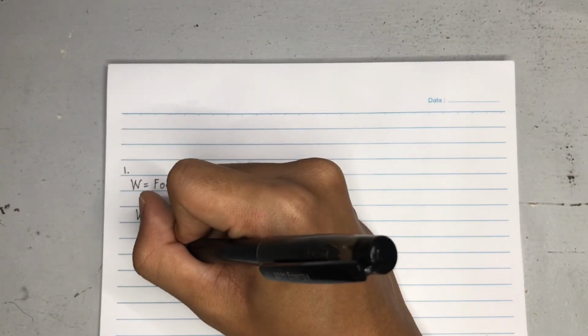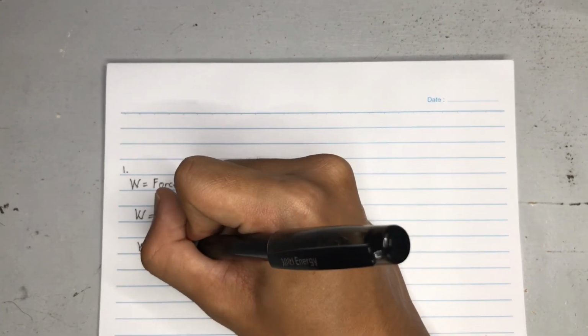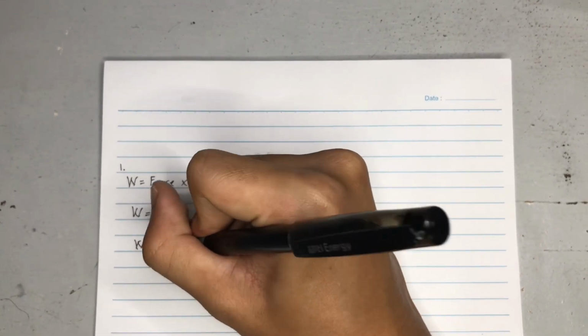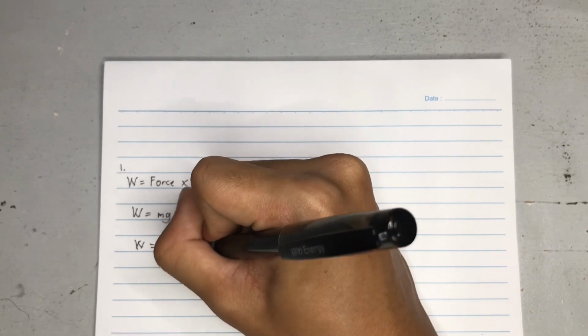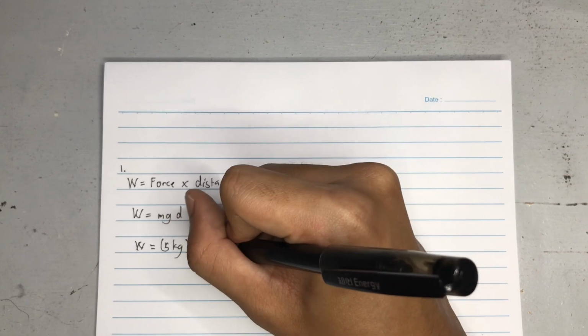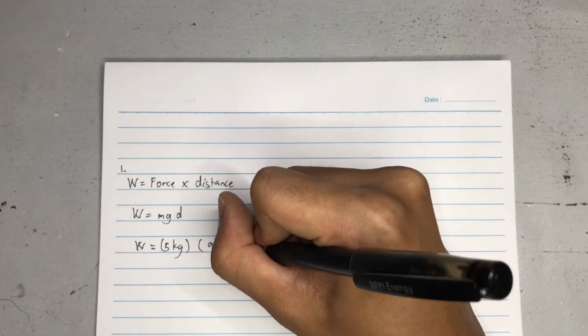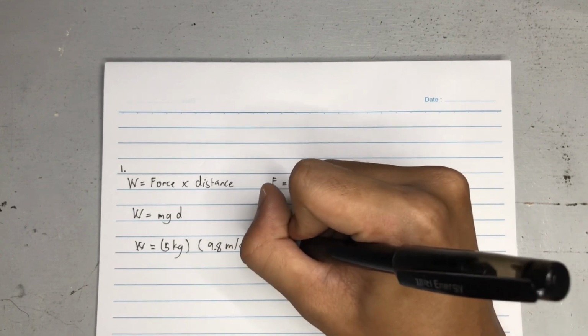Work equals to the mass is 5 kilogram, and then our gravity is equals to 9.8 meter per second squared.